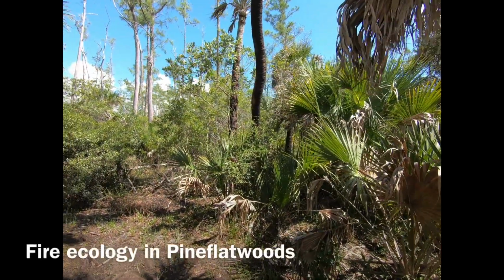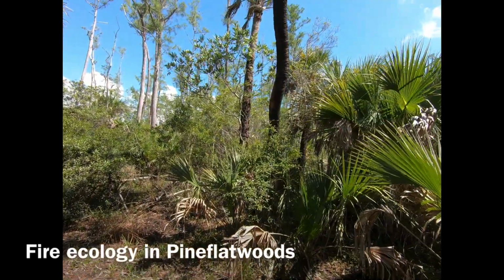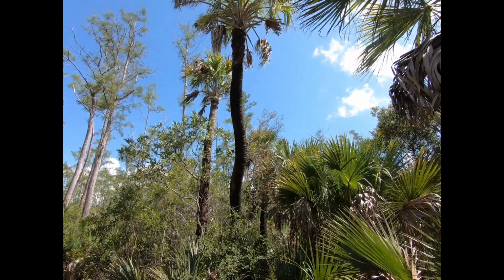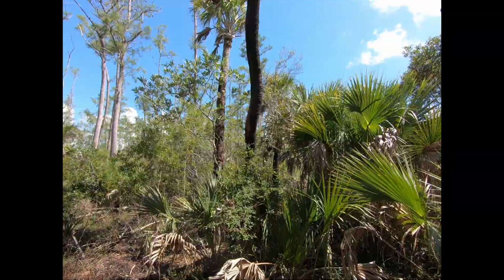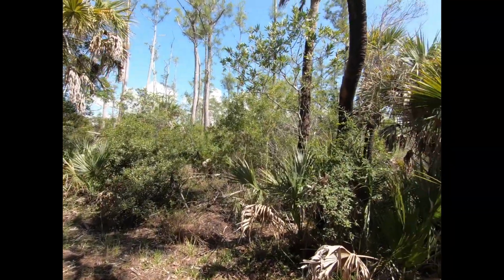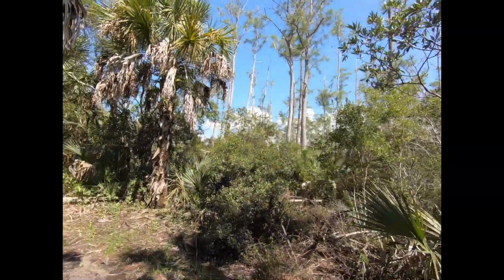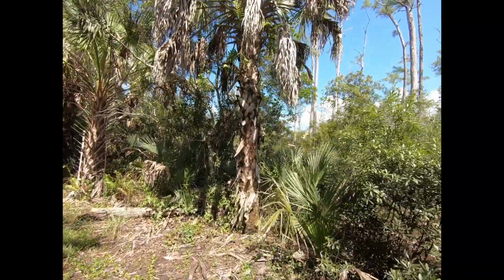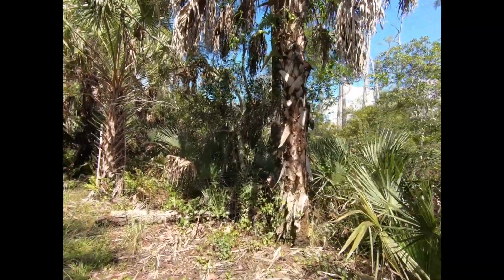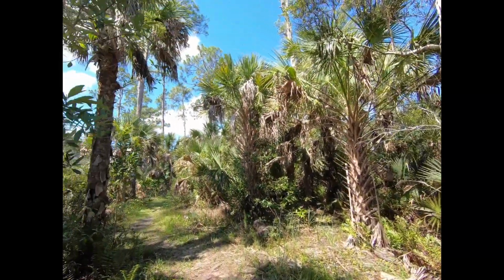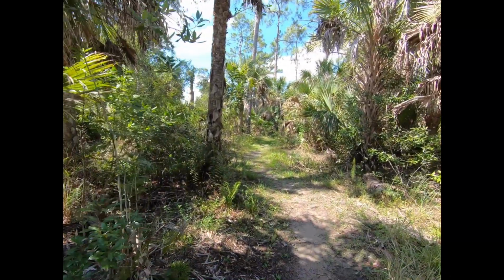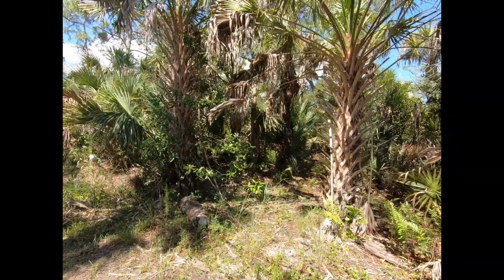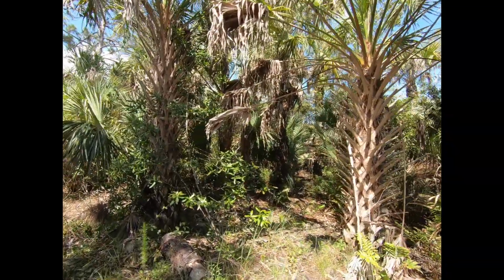Okay, so let's take a minute and we'll talk about fire ecology in our pine flatwoods ecosystem. And so if we notice right up here, there's actually some burn marks on a lot of these trees, and these burn marks are like 15, 20 feet in the air. And that's actually not a natural feature of our pine flatwoods ecosystem. This pine flatwoods that we're walking in is actually significantly overgrown. Most pine flatwoods will burn every 2 to 5 years or so by natural lightning strikes.